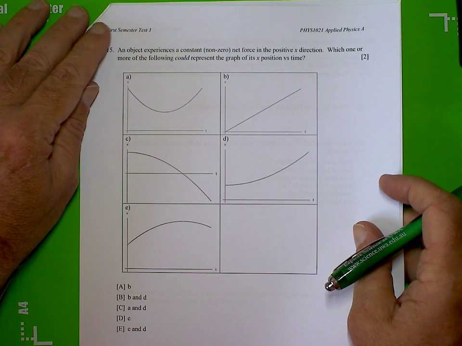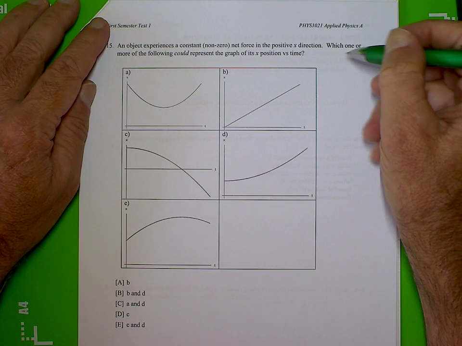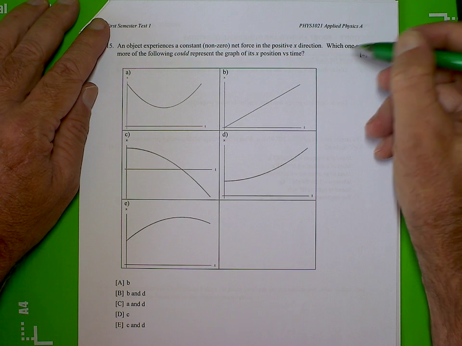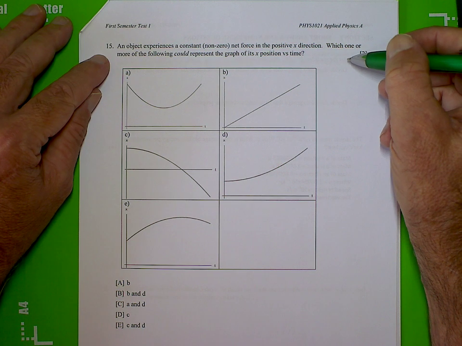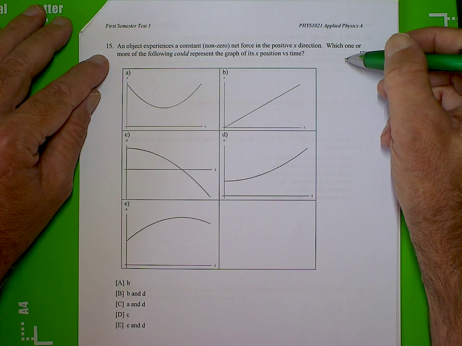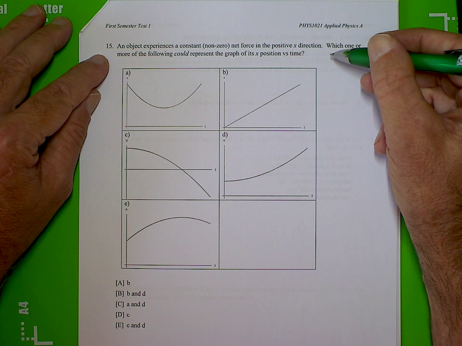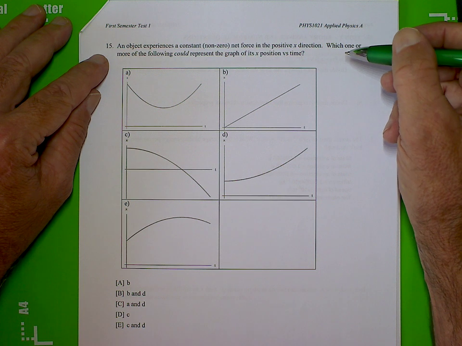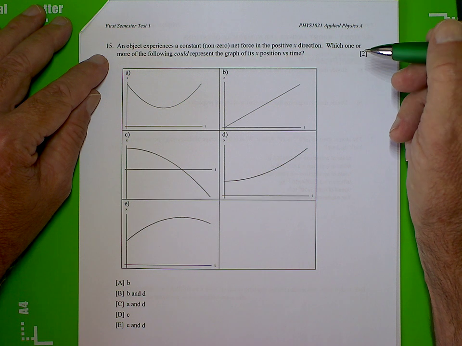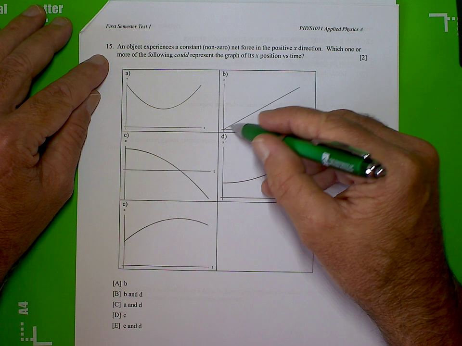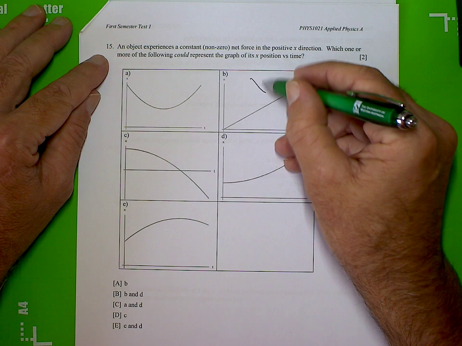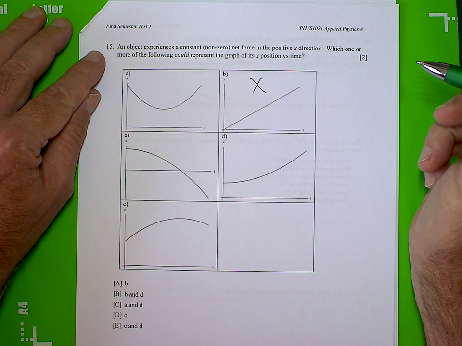Okay. An object experiences constant non-zero net force in the plus x direction. Which one or more of the following could represent the graph of its x position versus time? Okay, so this one is constant velocity, so it's not that because it's experiencing acceleration.